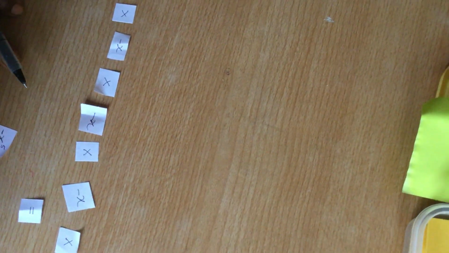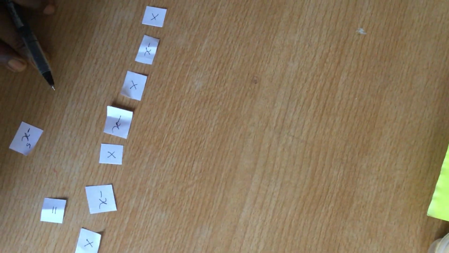So if it's x to the sixth power, it will be positive, because the minus will also cancel out.